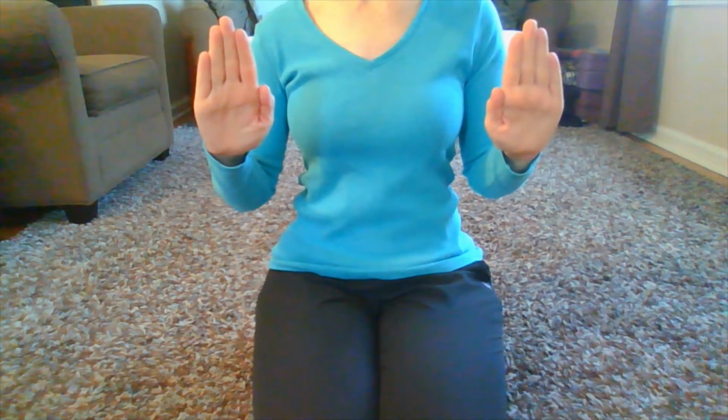And then as I start to straighten them, this is moving towards extension. And now I'm abducted, spreading wide. So claws, slowly squeeze into fists. This is full flexion. And then back out to extended fingers. So the fingers are extended here.